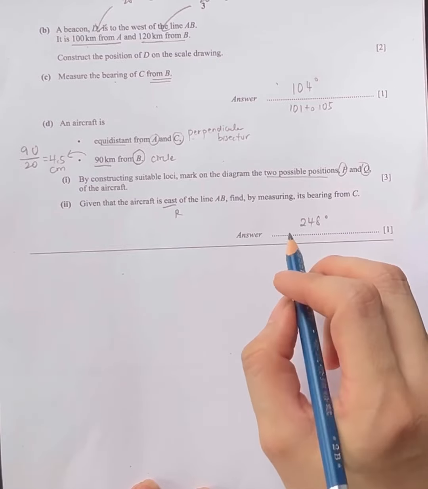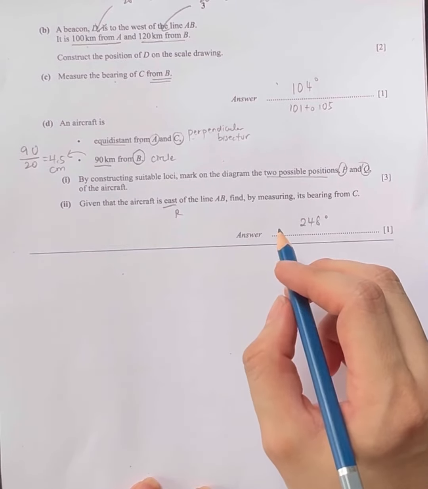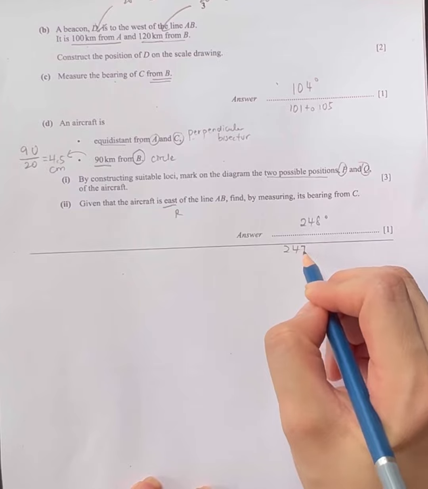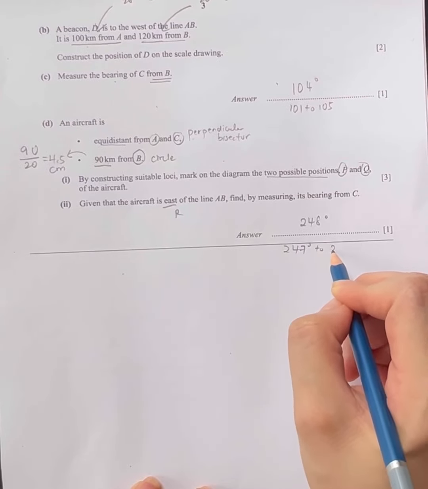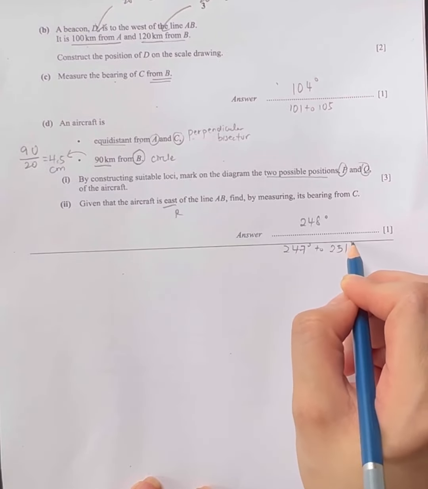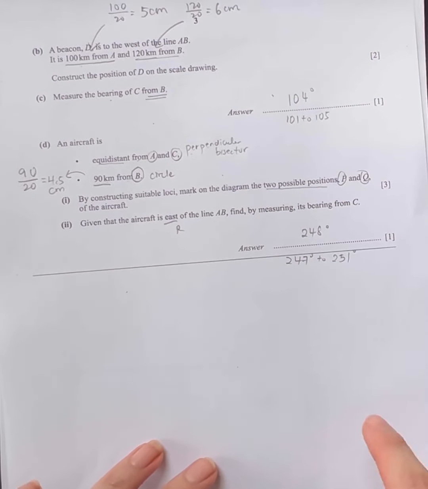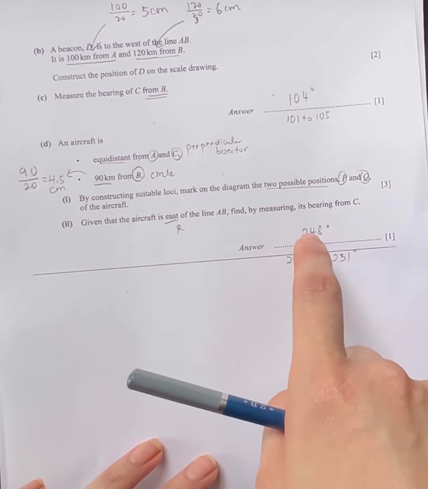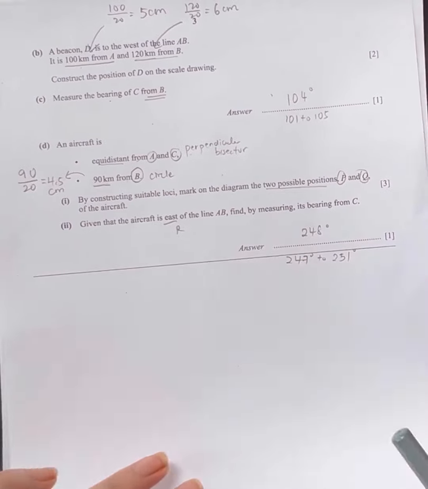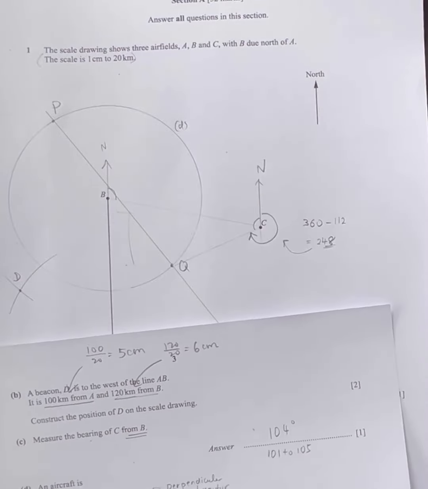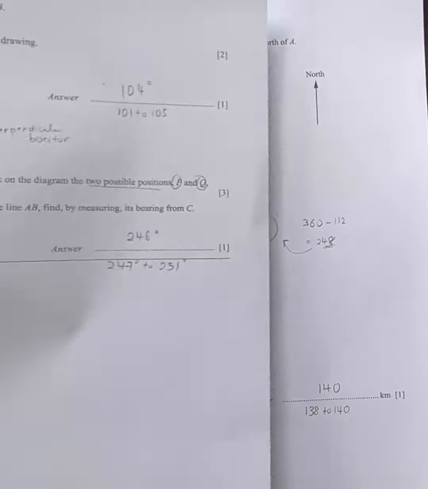And how about yours? The answer that is acceptable is 247 until 251. Okay, so are your answers around this? If yes, then well done. Okay, so we have done these questions.